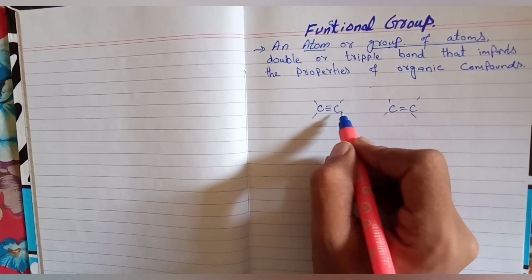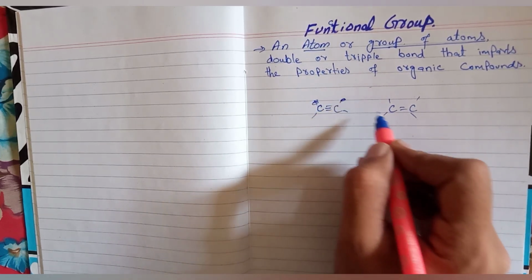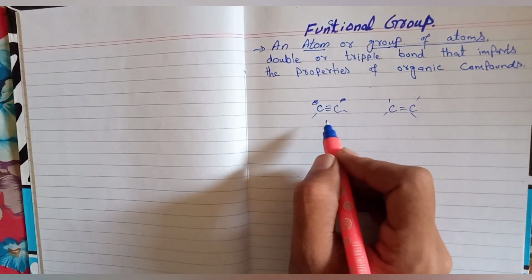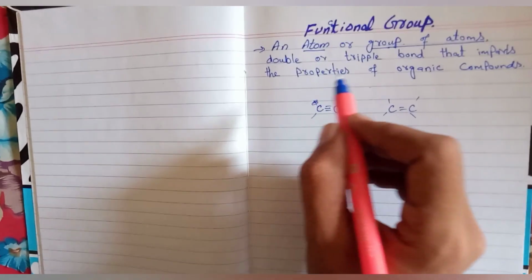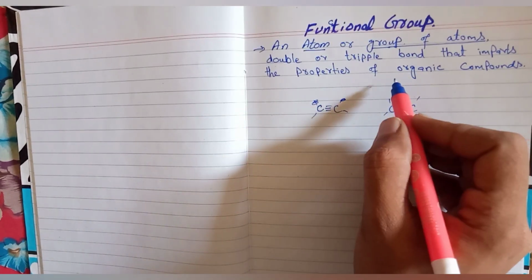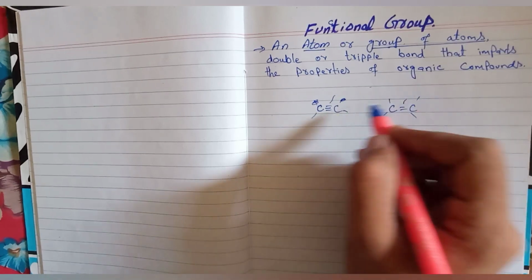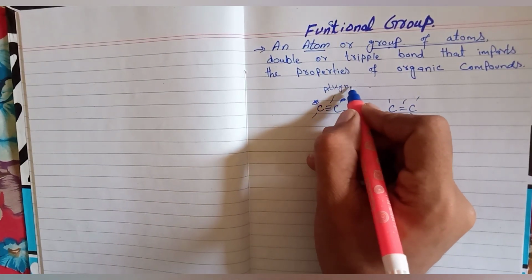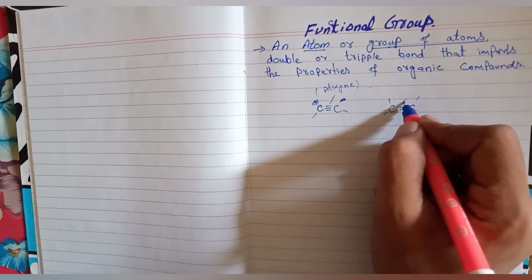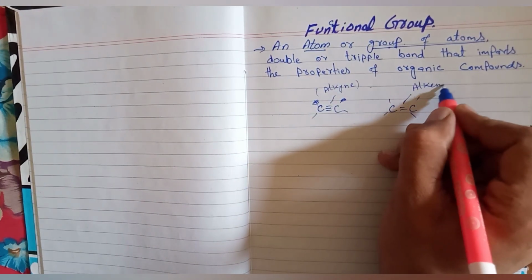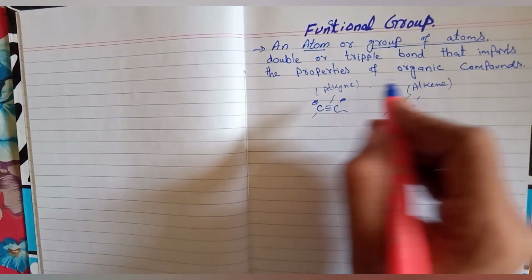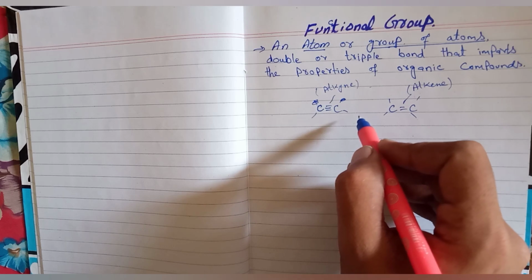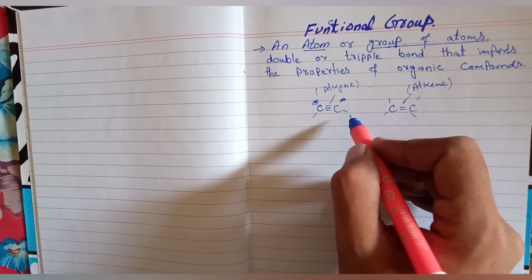This is a triple bond. This is a double bond. Double or triple bond that imparts the properties of organic compounds. Here a triple bond, here a double bond. This triple bond shows that this is alkyne. This double bond shows that this is alkene. Is it clear? This double or triple bond imparts the properties of organic compounds. These are the atom or group of atoms. It's the definition of functional group.